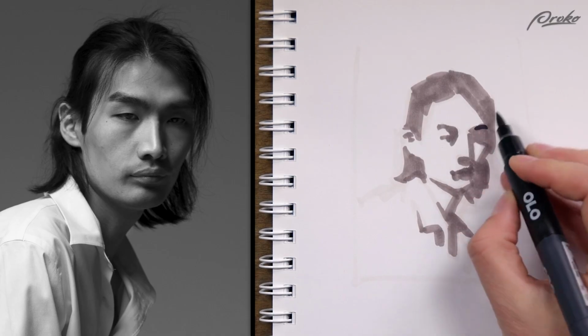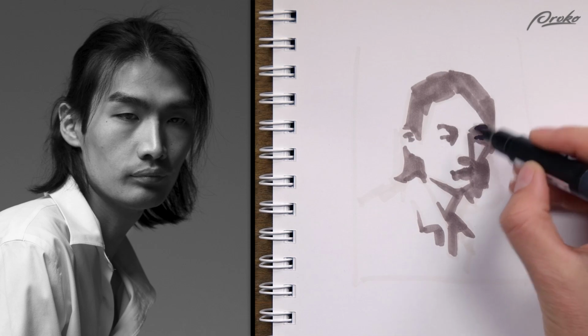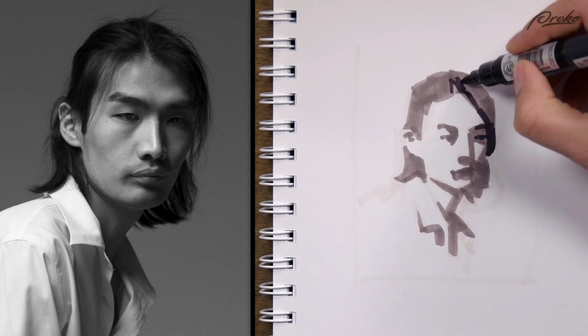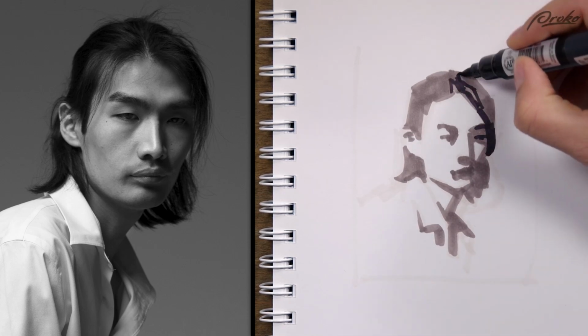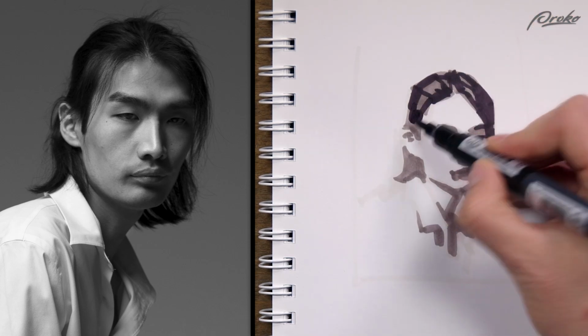And then what I'm going to do is go into the shadows and find the darker darks, which is the eyebrow, the eye inside, and I'm simplifying this quite a bit for this drawing. Most of the hair except the highlights. And there's a little bit of a highlight in here and in here, right there, and a little bit of one right there.